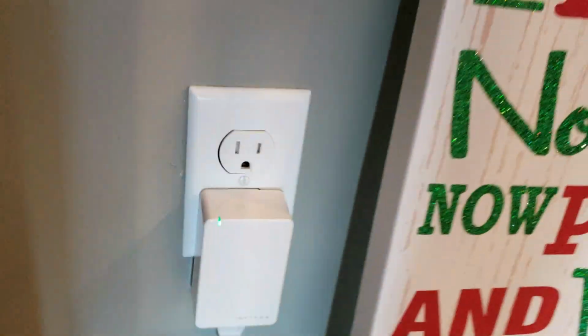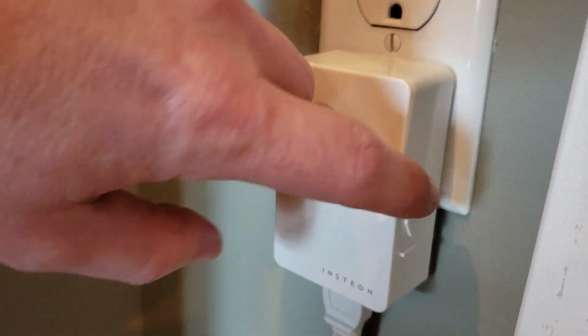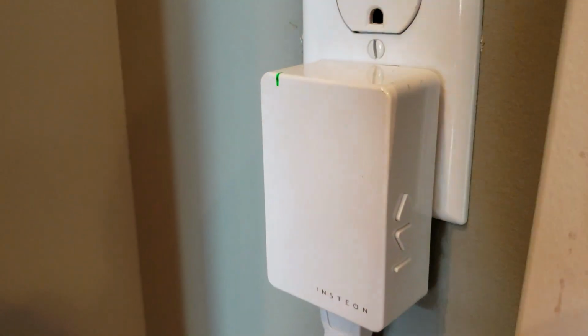So each one of these modules is an Insteon module. They have a couple buttons on them where you can manually just turn them on and off with the up and down button, and then I think that's a learn button.